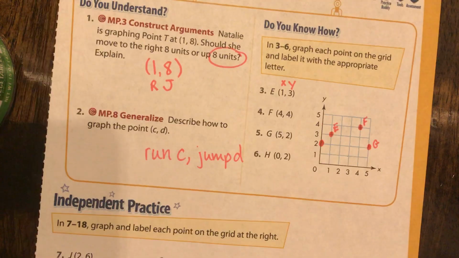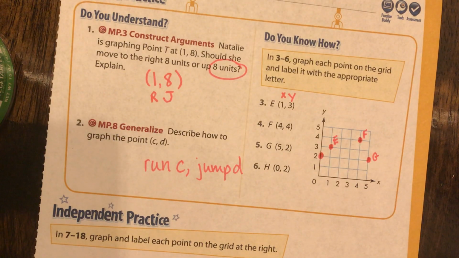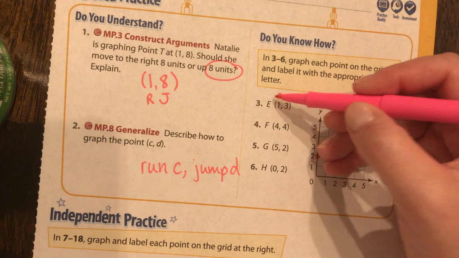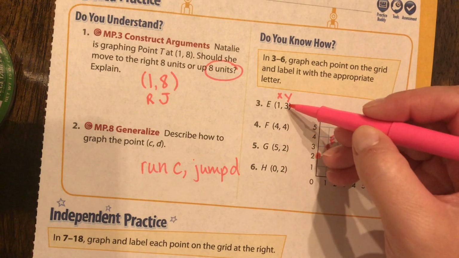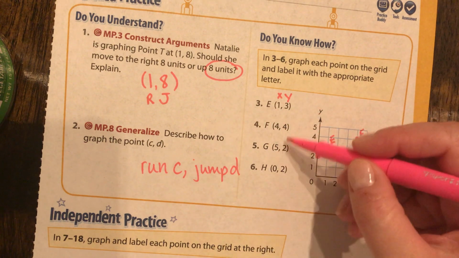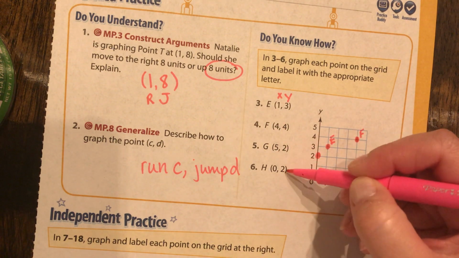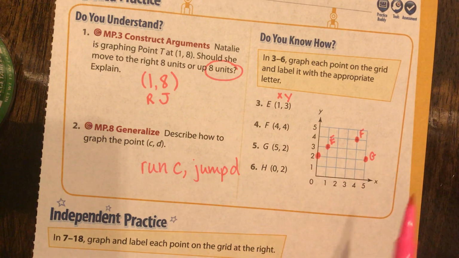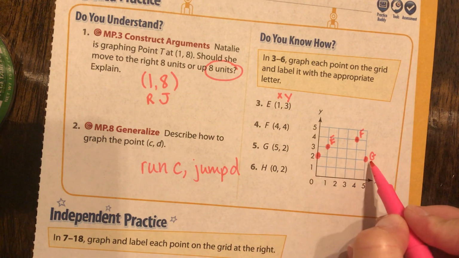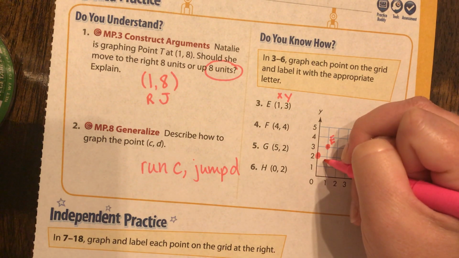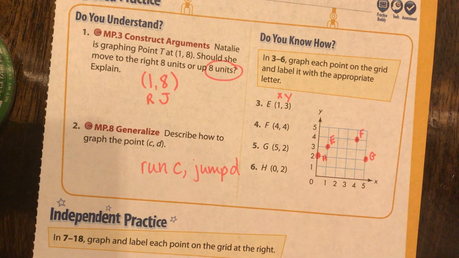So if the question said which 2 points have the same X coordinate, you could look down through them and see which 2 have the same Y coordinate. These 2 have the same Y coordinate, and that's because they're on the same Y line. Their Y coordinate is going to be 2, okay? And this one right here is H. So that would be H and G.